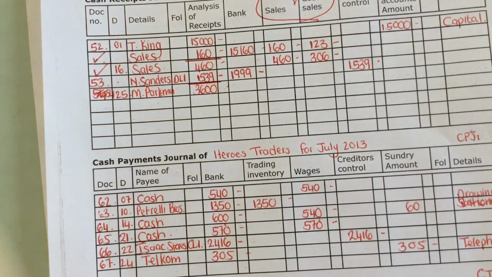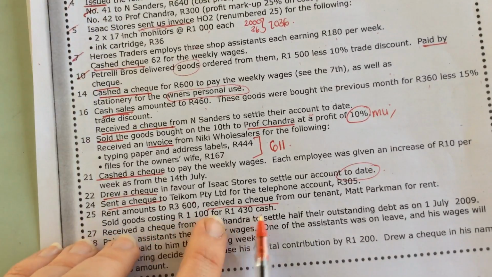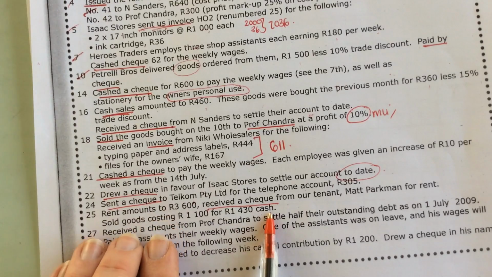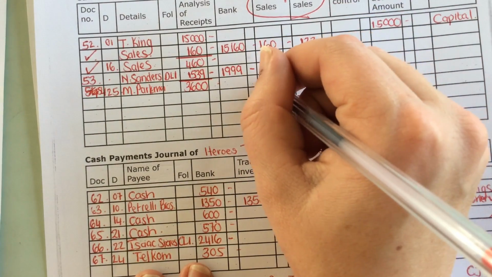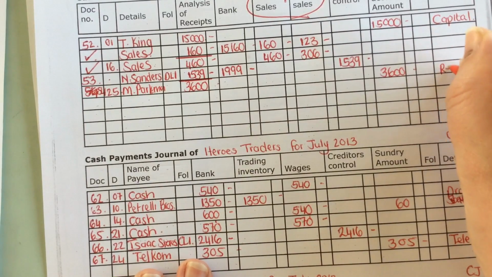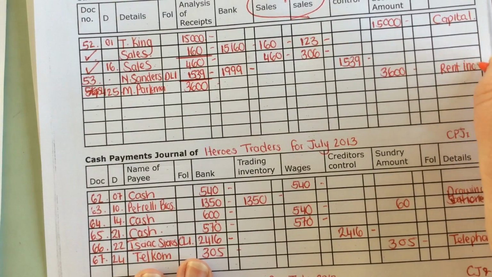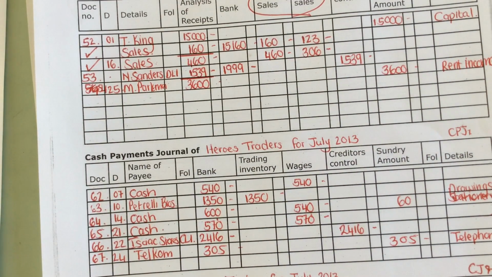Before I put it in analysis of receipts or bank, I'm going to check. Did I receive any more money? I sold goods for cash. So yes, I did receive more money on the 25th. So I'm not going to bank it yet. The 3,600 goes to sundry and you put it as rent income. Remember, if you just put rent, you don't get the mark. You have to say rent income. Okay, we move on to the next transaction.